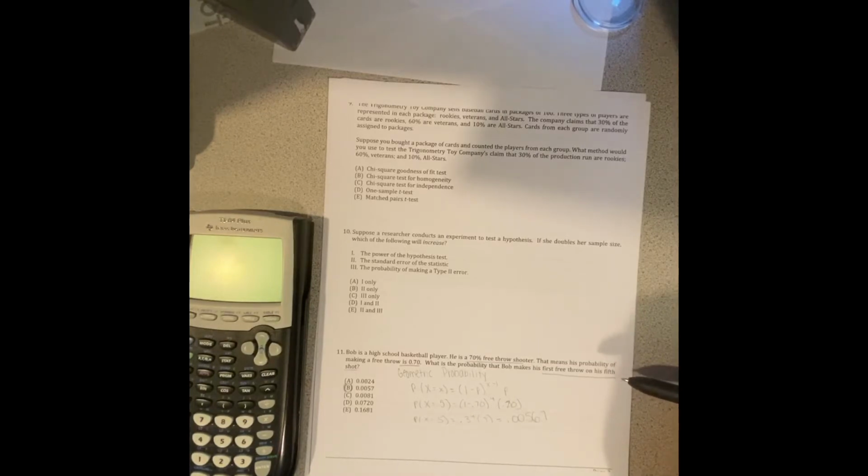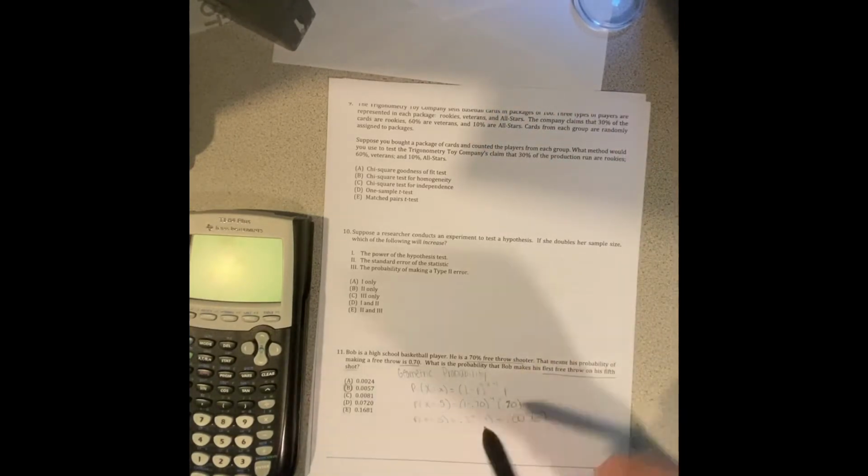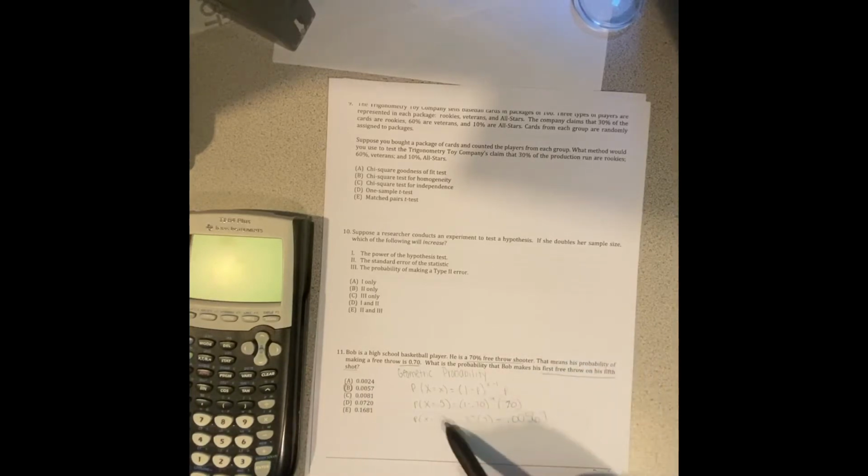So this is an example of geometric probability because it is one success. So the formula for that, which can be found on the reference table, is P of x equals (1 minus p) to the x minus 1 power times p. That's P of x equals 5, (1 minus 0.7) to the 4th times 0.7, which ends up being 0.00567, which is answer choice B when it's rounded.